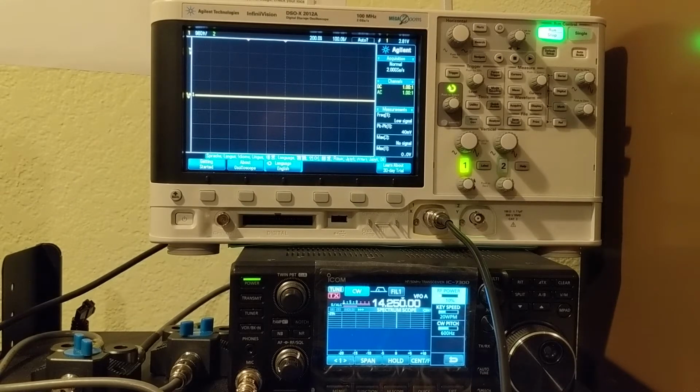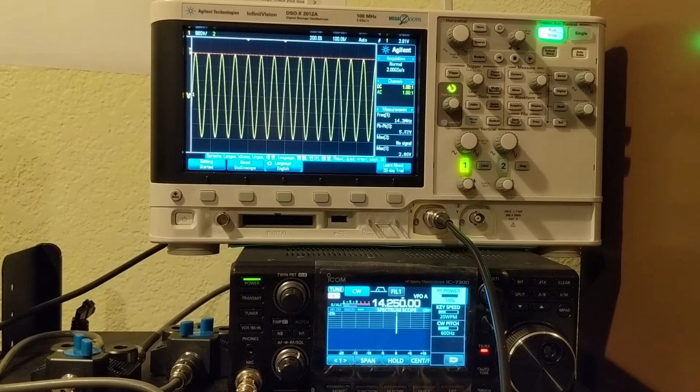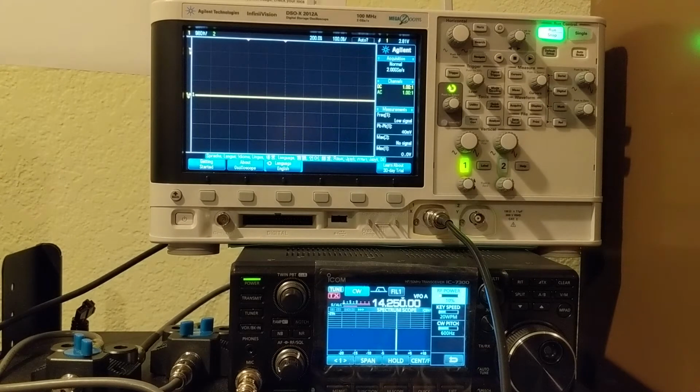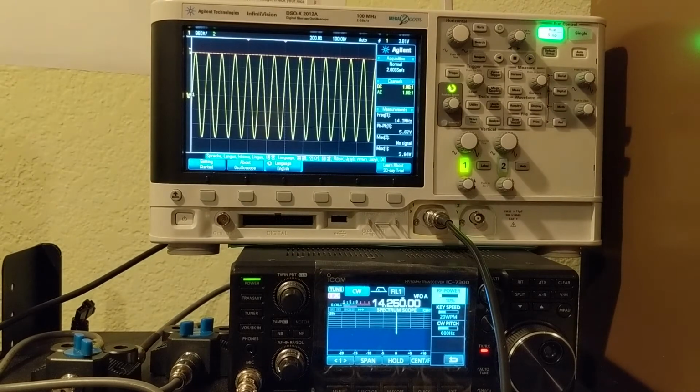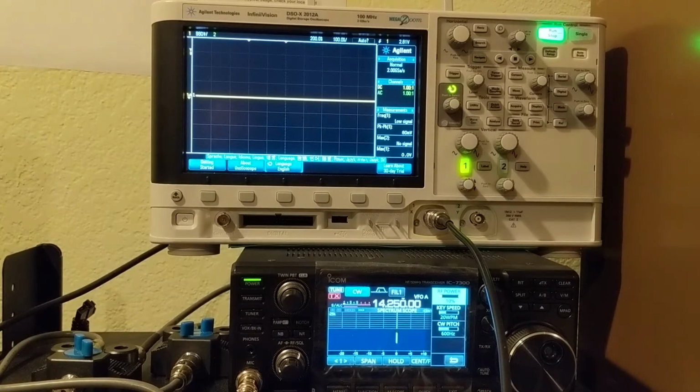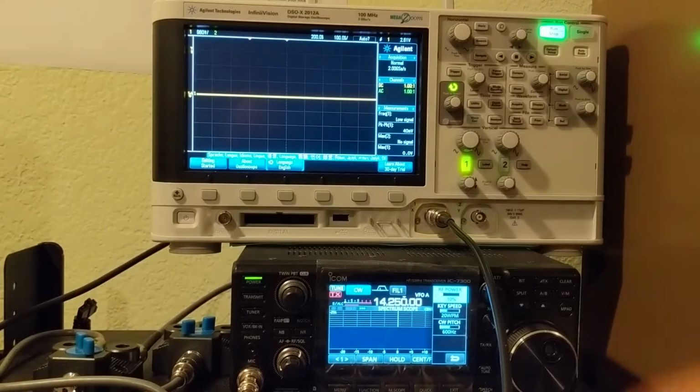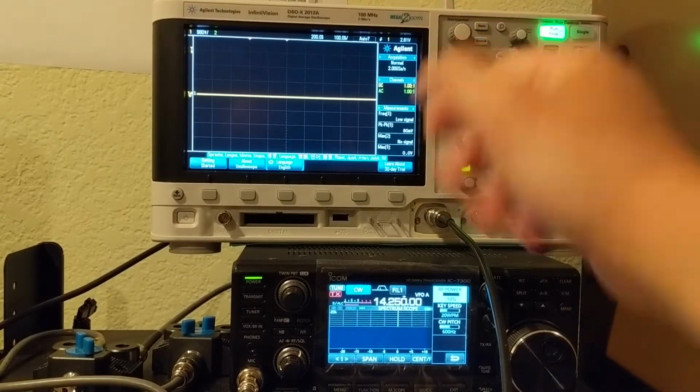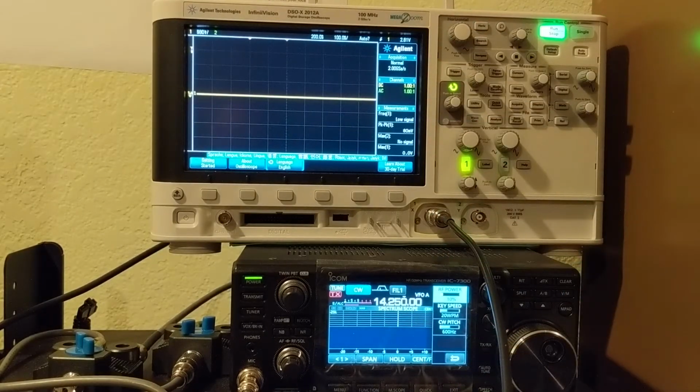Considering the loss on the RF bridge and the attenuator, I do receive 10 watts output. So it shows that if the radio is set to 10 watts, I do receive 10 watts in the CW mode.